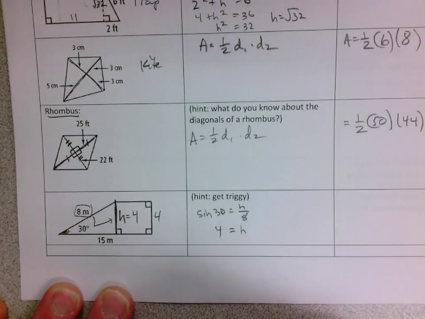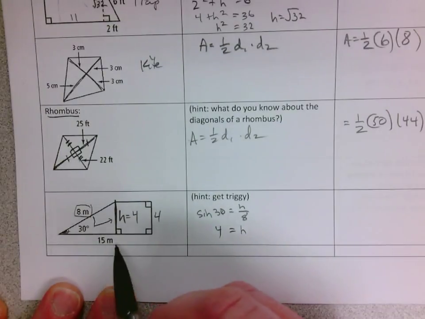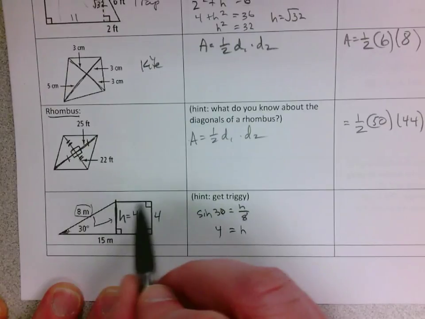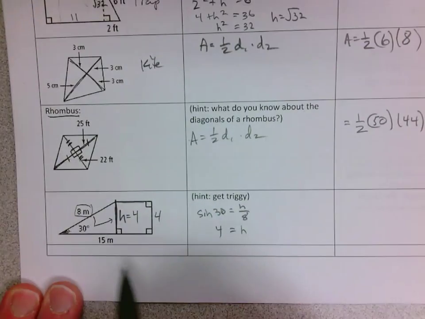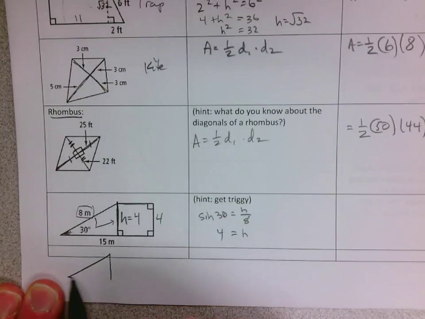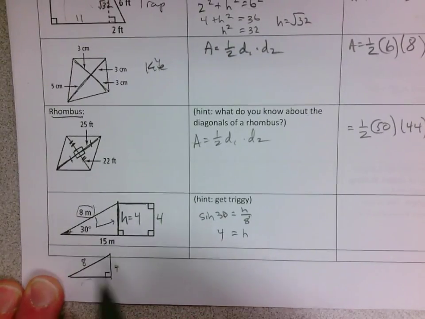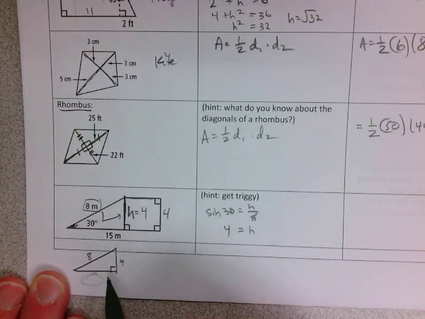Now I've got to figure out, do I know base 1, base 2, and height? I need to find this base. I'm going to use the Pythagorean theorem now and find out what section. This is 4, this is 8. Use the Pythagorean theorem to find how much of the 15 we're talking about. So this is kind of a multi-part question.